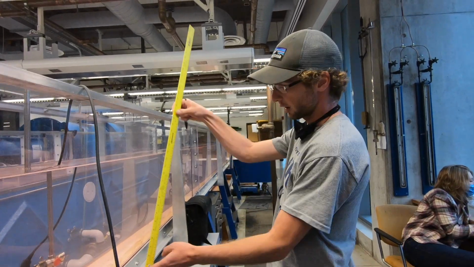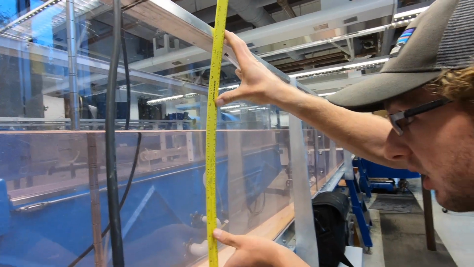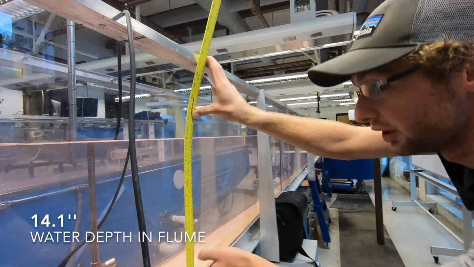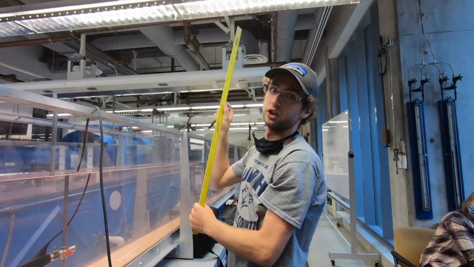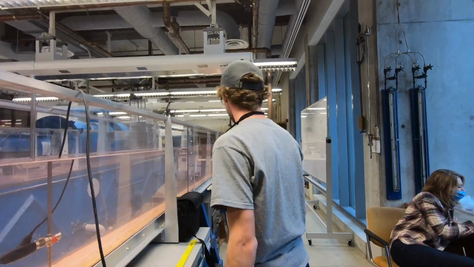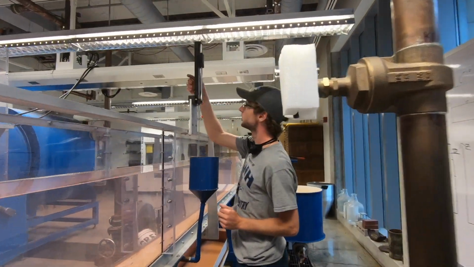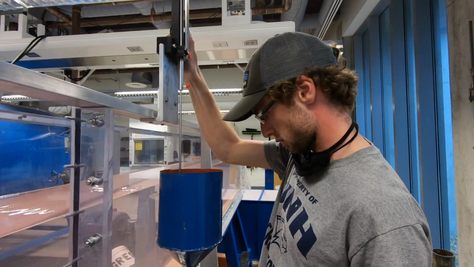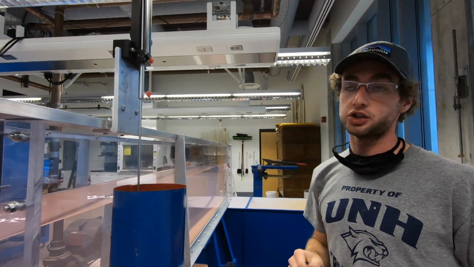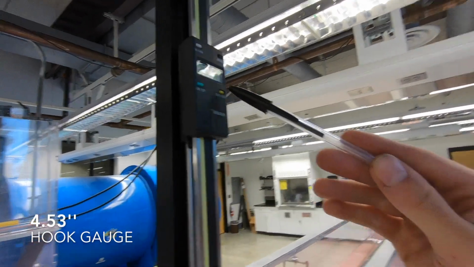And the depth of the water is about 14.1 inches. And the hook gauge is reading 4.53 inches.